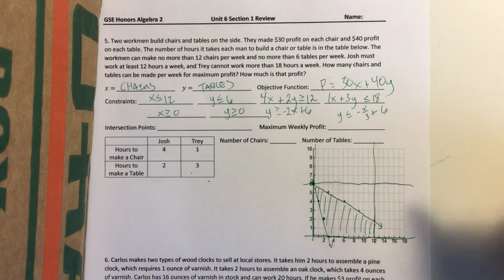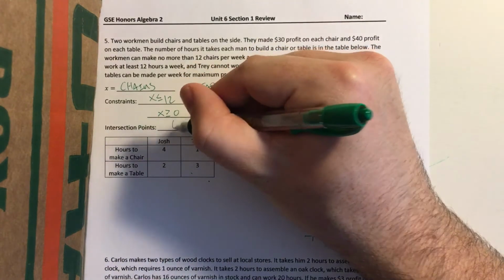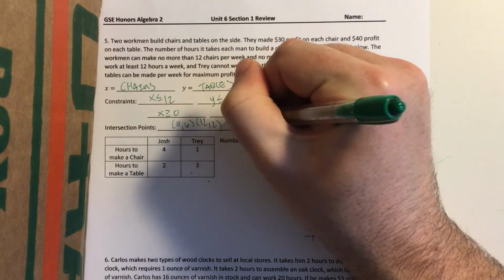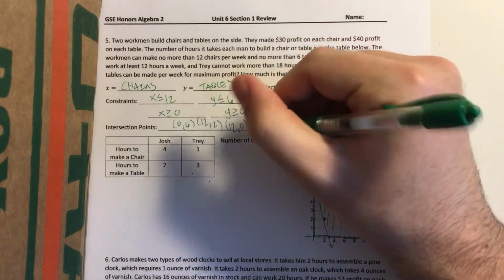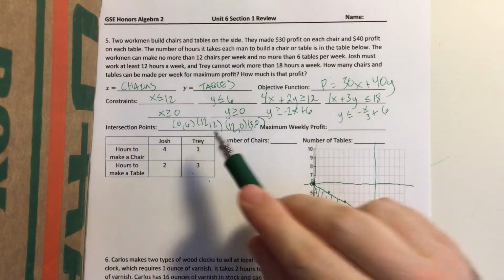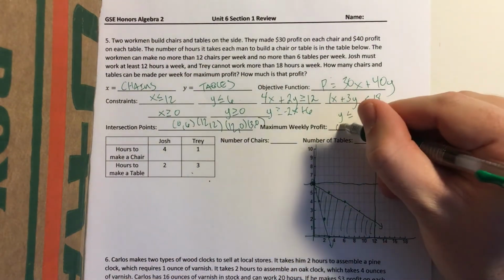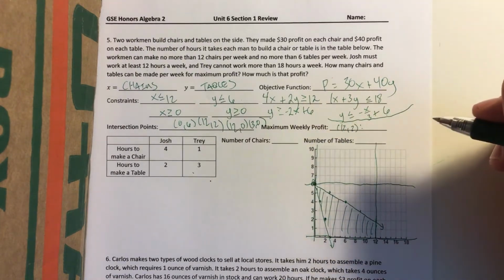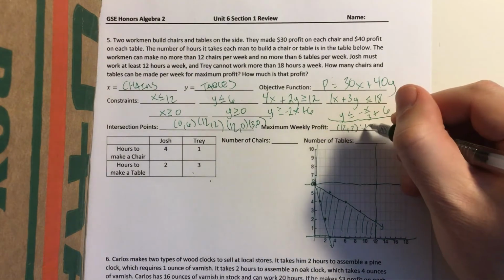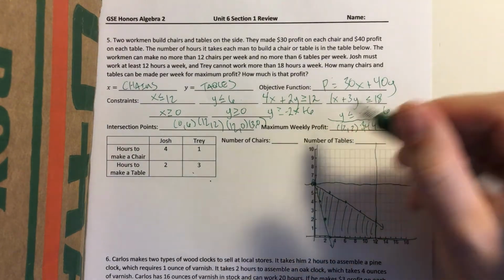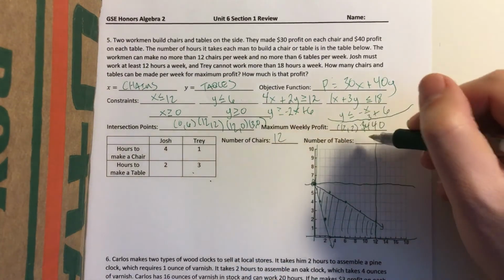And our intersection points, we have 4 of them. They occur at (0, 6), (12, 2), (12, 0), and (3, 0). And our maximum value is going to be at (12, 2). And at (12, 2), we have $440. Our number of chairs then would be 12 chairs and 2 tables.